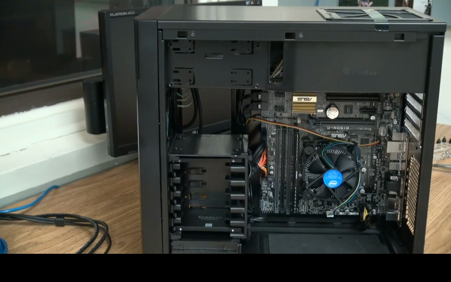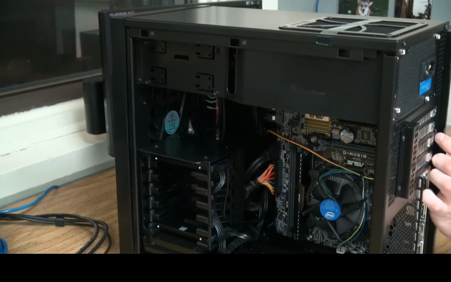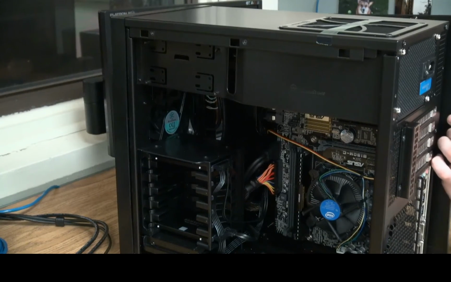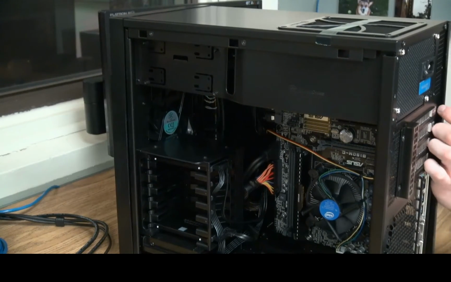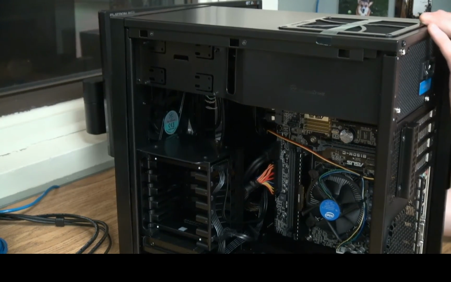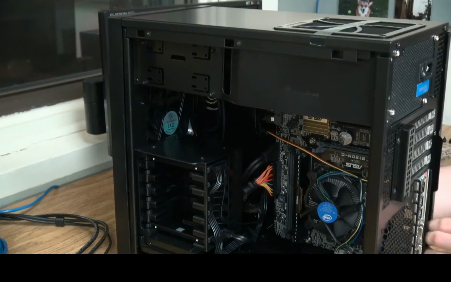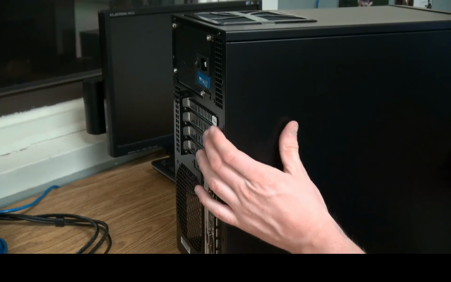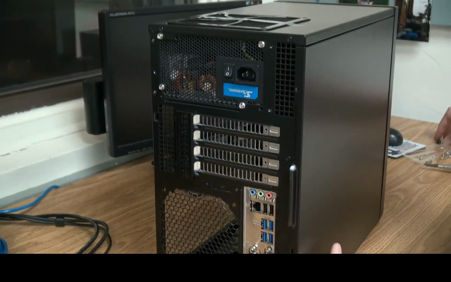Alright, there we go. Let's go ahead and just put the side panels back on. Rear one. They should be that way. So I can see it better too. There we go. Put our thumb screws in.